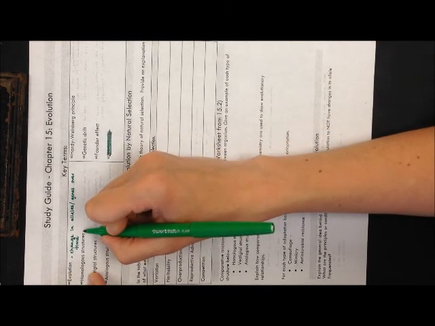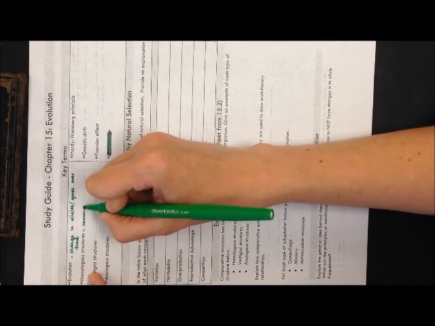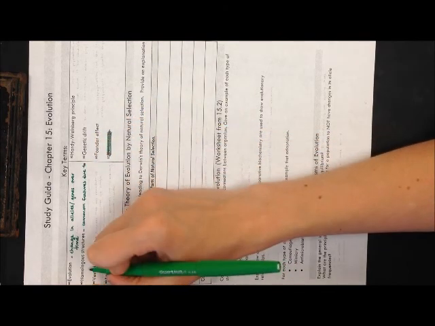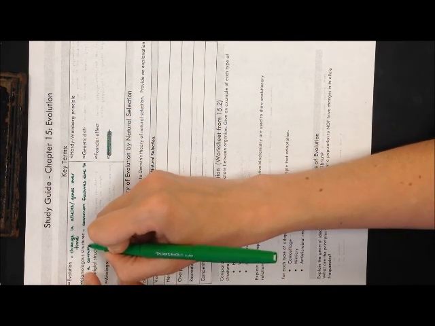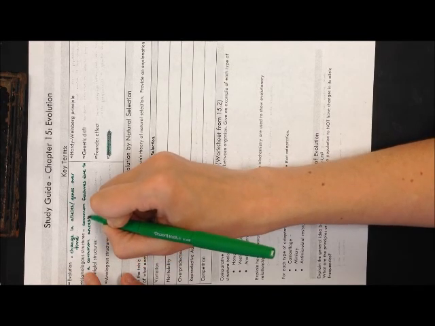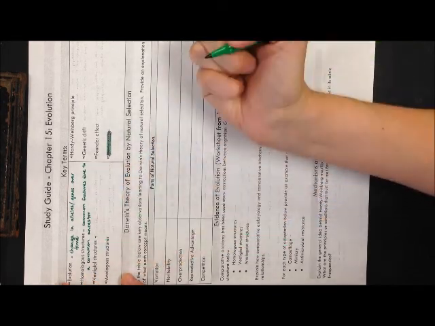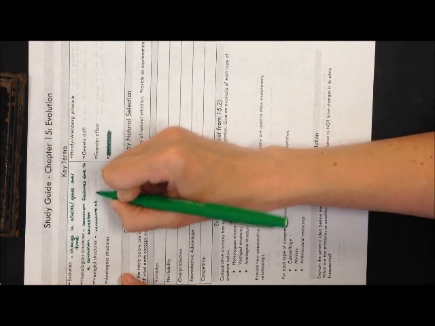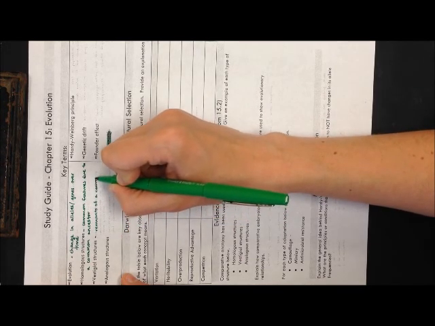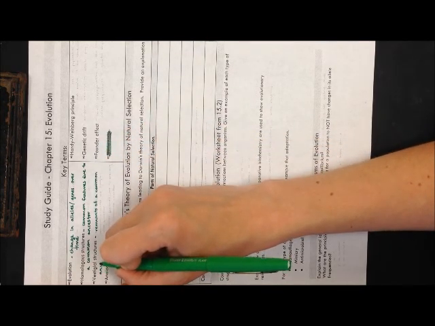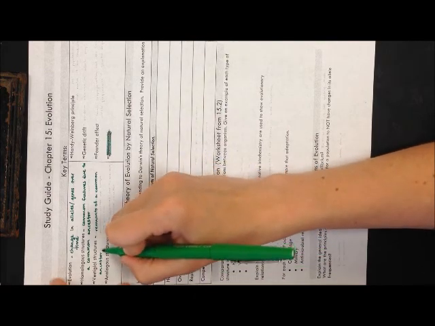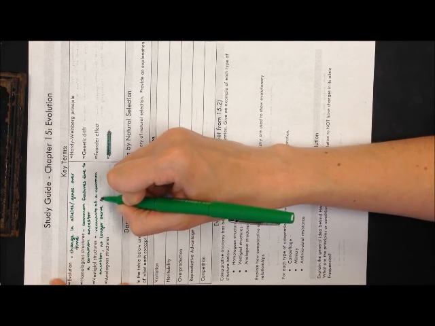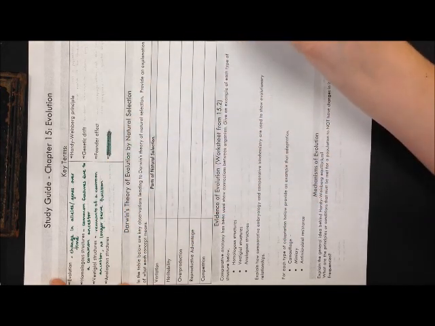Homologous structures are common features, and those are due to a common ancestor. Vestigial structures, these are structures that are remnants of a common ancestor but they no longer serve their function. We'll get to some examples of that later.